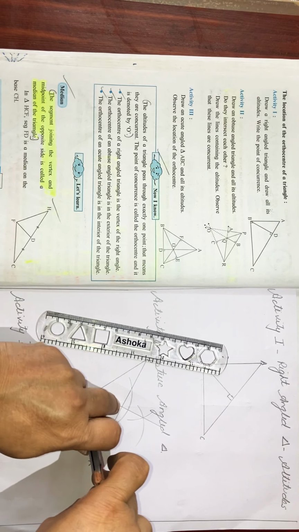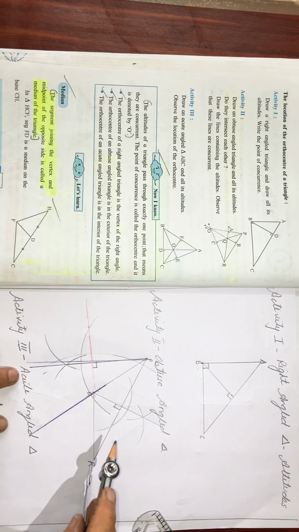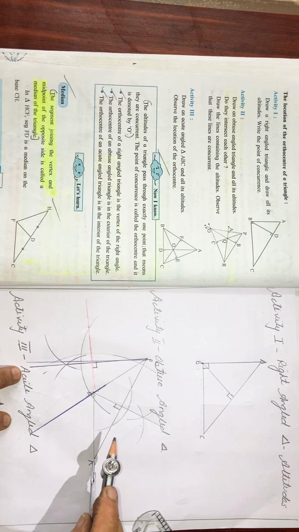Now, let us see how we can draw the perpendicular of this segment. Again, we have to extend this line. Let us extend this line also. Now, let us keep the rounder and see where we can cut this segment into 2 different points. See, these 2 different points. So here 1 point and here 1 point.